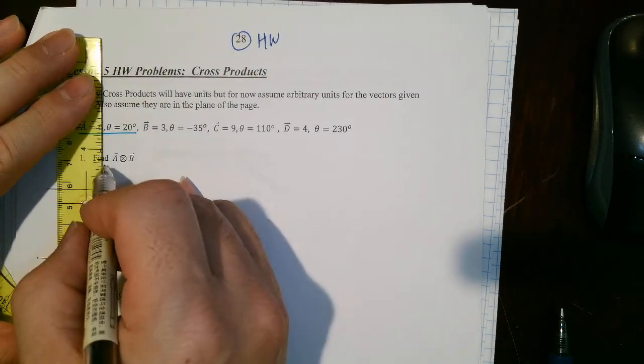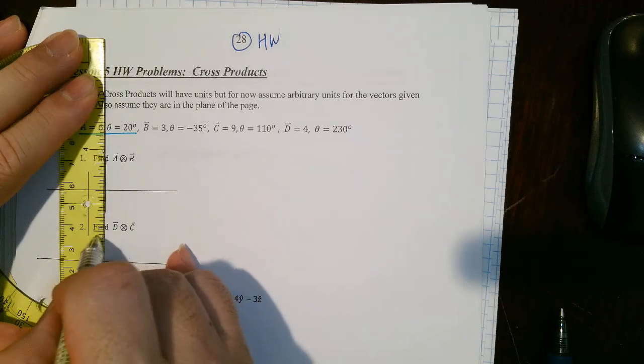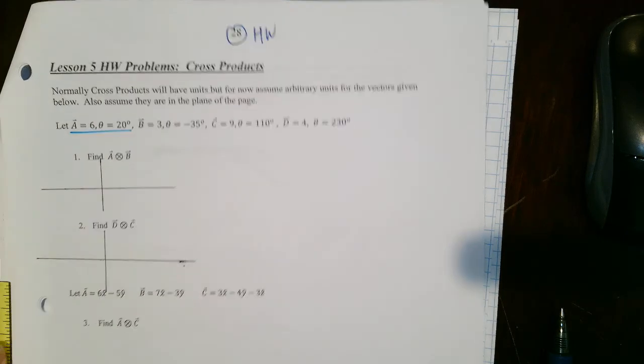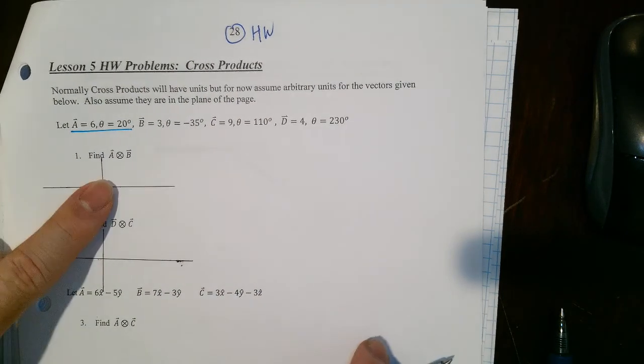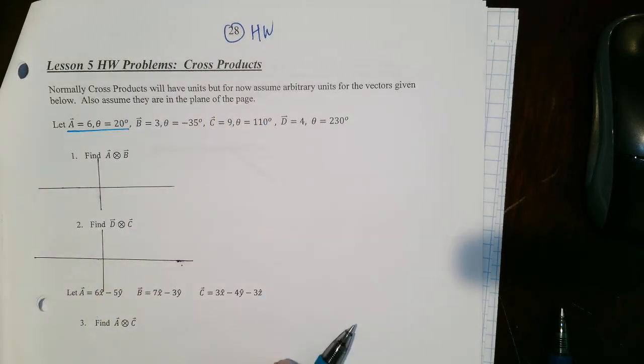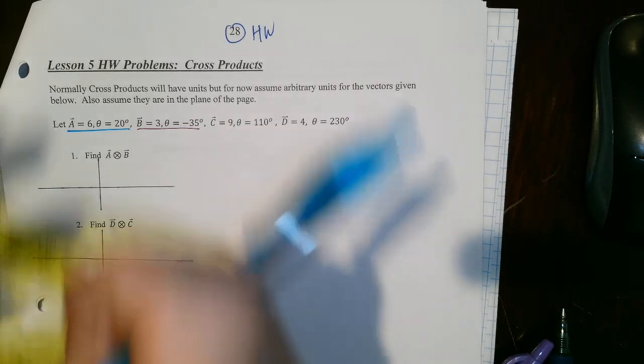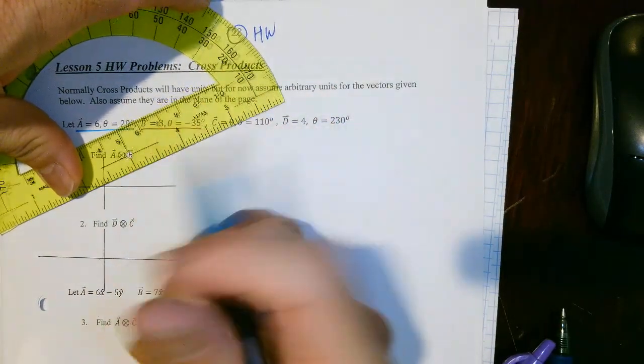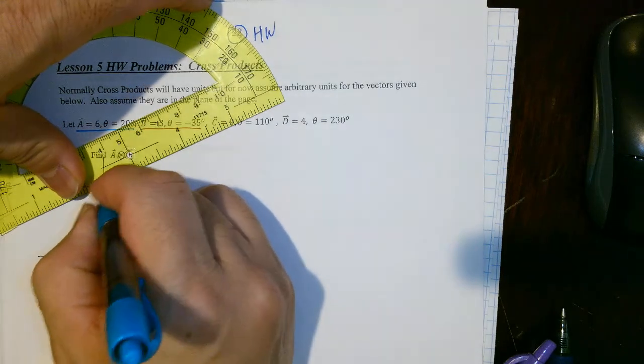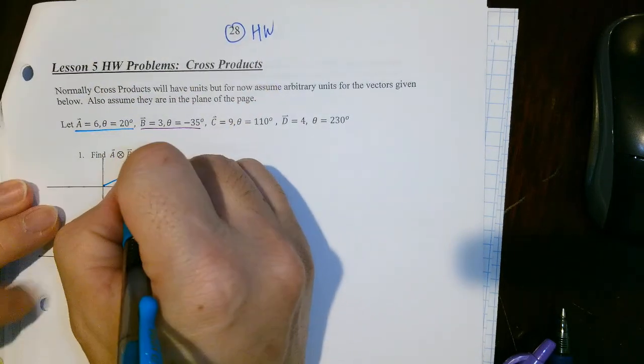And then, all right, so A cross B. I'm going to do my B in purple. I'm going to just draw roughly. I'm not going to draw this exactly, just so I can visualize what's going on here. So here is your A vector, let's say.